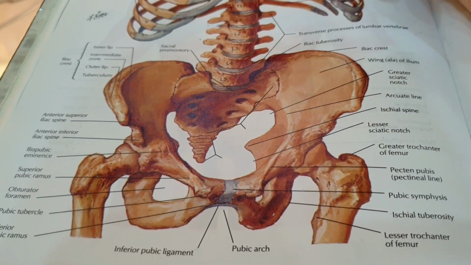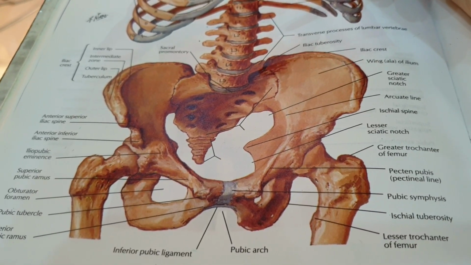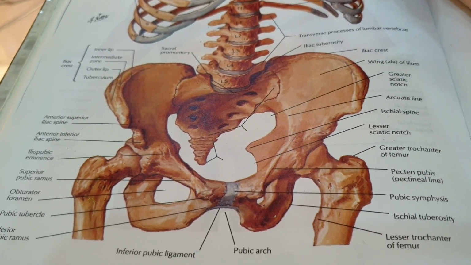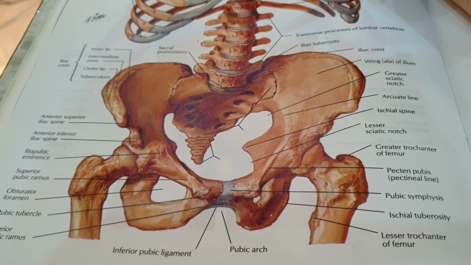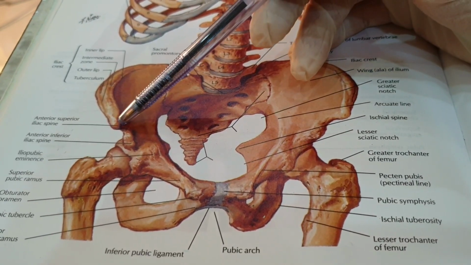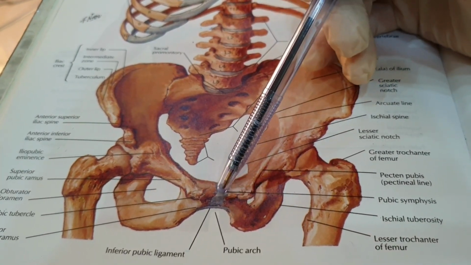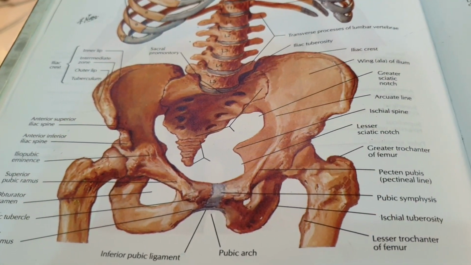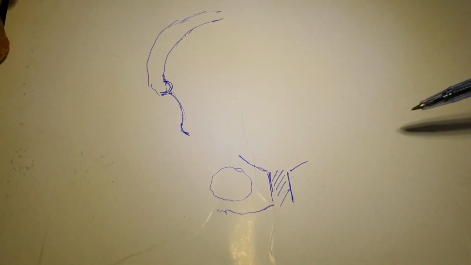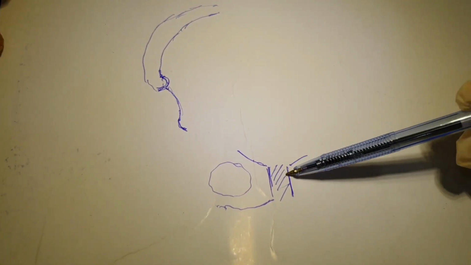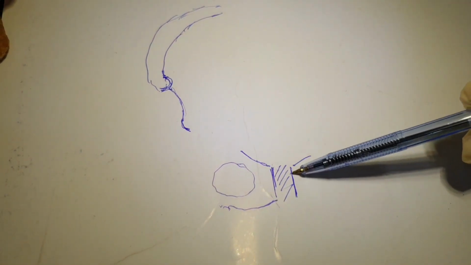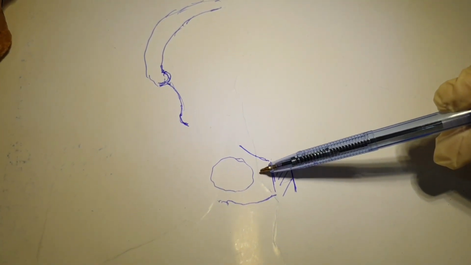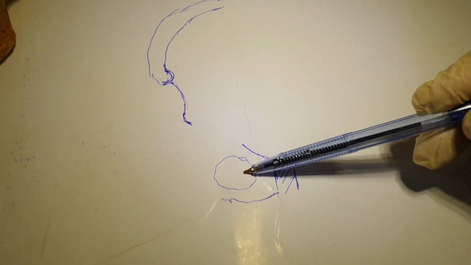Mid-inguinal point is the middle point of the inguinal region. To define it, we can say that it is the point midway between the anterior superior iliac spine and the pubic symphysis, not the pubic tubercle. Let me make a diagram and explain it to you further. So this is a diagram. You can see I have drawn the pubic symphysis over here. That means this is the body of the pubis and this is the obturator foramen.